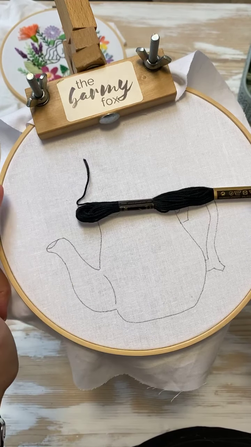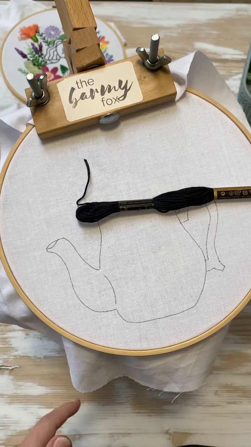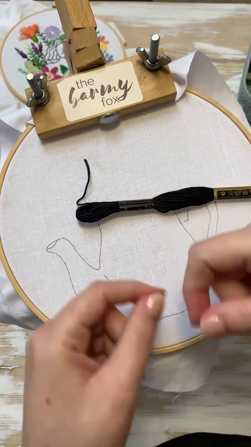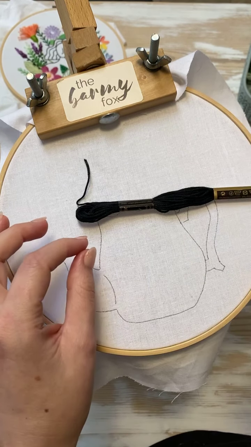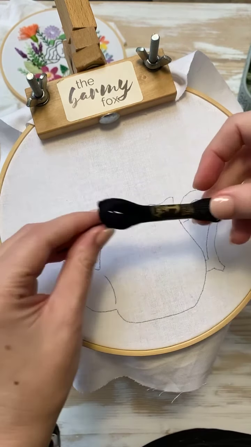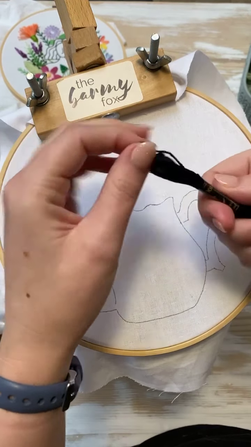The other question I get asked a lot is how long do you have your thread? So I don't like continuing to put the thread on the needle and having to do all that kind of stuff. So I try to make it as long as I possibly can without it getting annoying. But I know a lot of people like about 3 pulls. So that is like this.